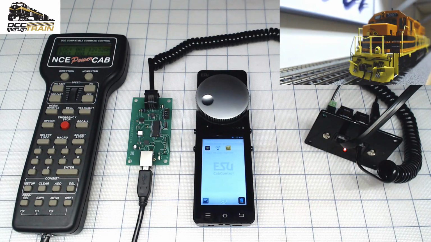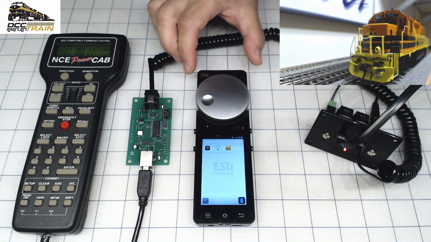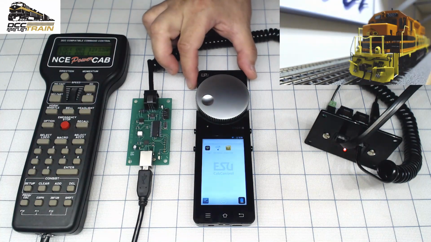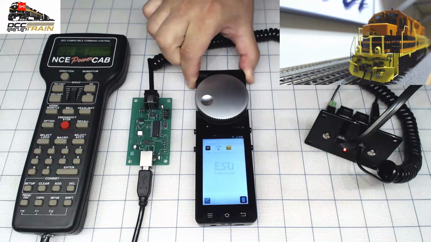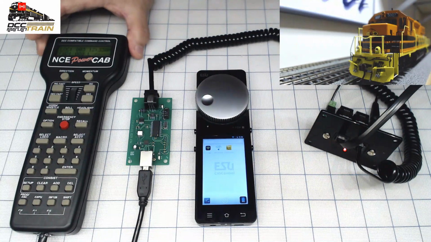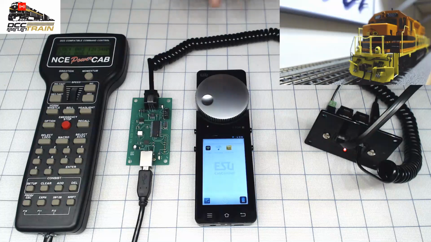Top camera, boom. The question was, can I use Mobil Control II by ESU with my NCE Power Cab wirelessly connected to the Y throttle server and run my trains? Yes, you can. And I'm going to show you.